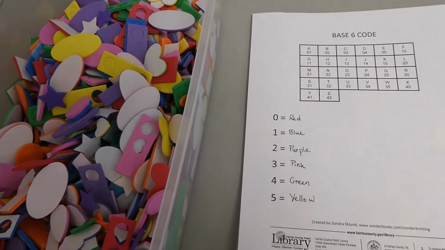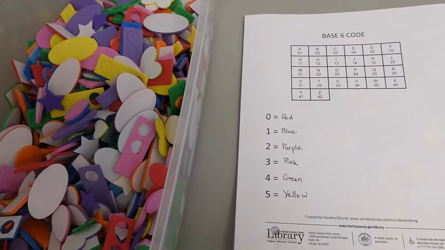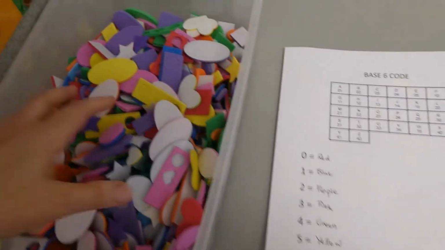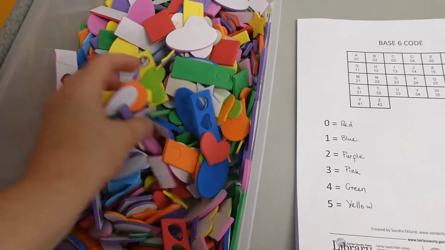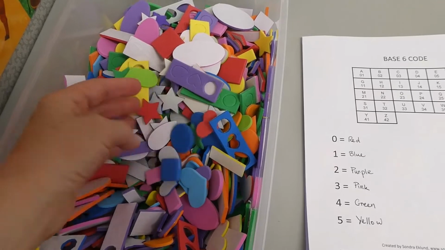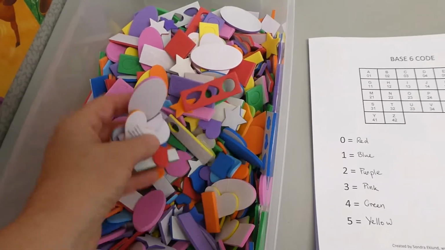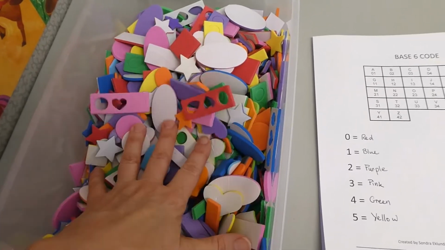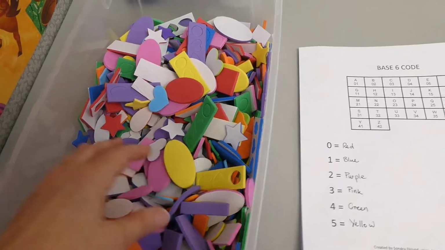Okay, today I'm going to mix it up just a little bit and show you codes not on the computer. What I like to do when this is an in-person program is get those foam shape stickers. There are a bunch of basic colors and shapes, and I bring them out and let kids make their own coded messages using the foam shapes.